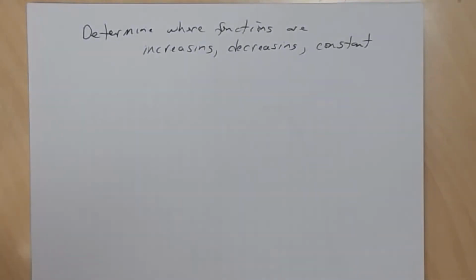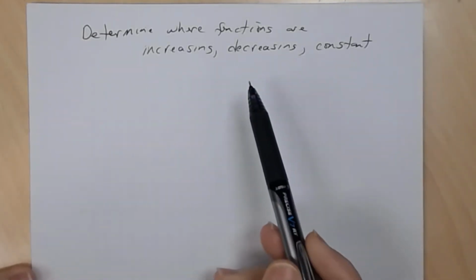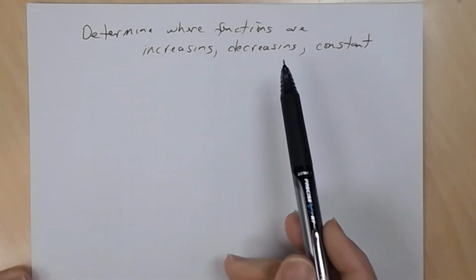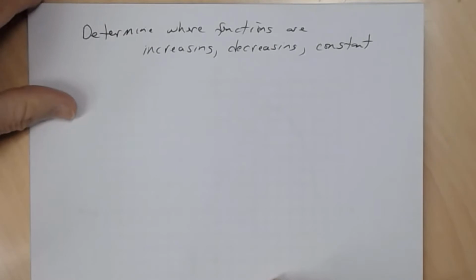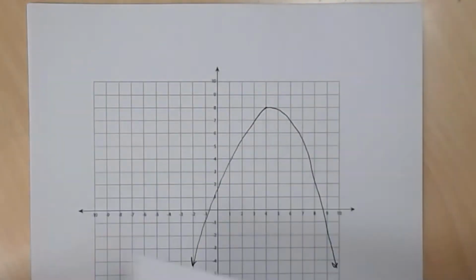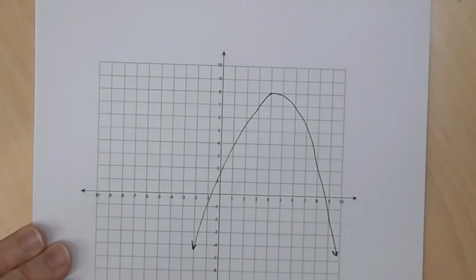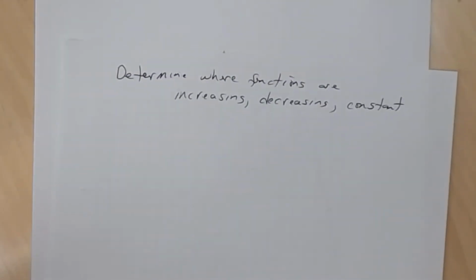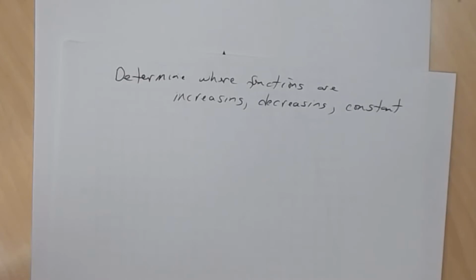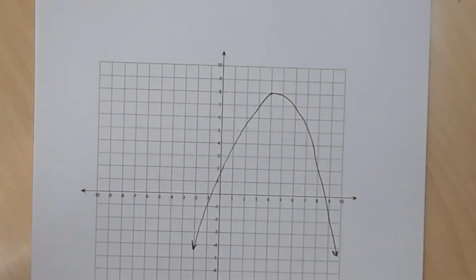Okay, so this is a quick lesson on how to determine where functions are increasing, decreasing, or constant. So let's look at this first example. And first of all, keep in mind that I drew this by hand, so I did the best I could with these problems. But basically, when you're looking to determine where a function is increasing, decreasing, or constant, listen to these words.